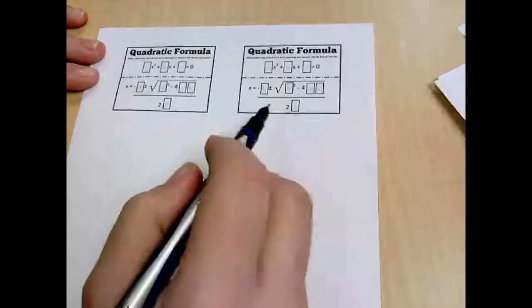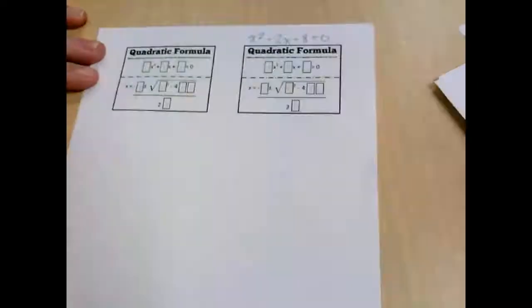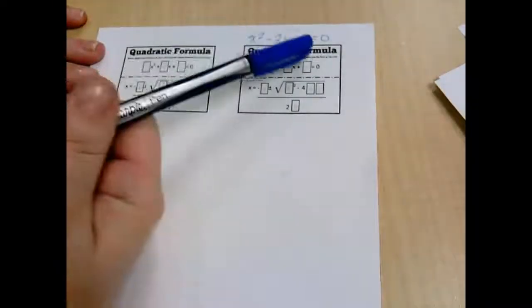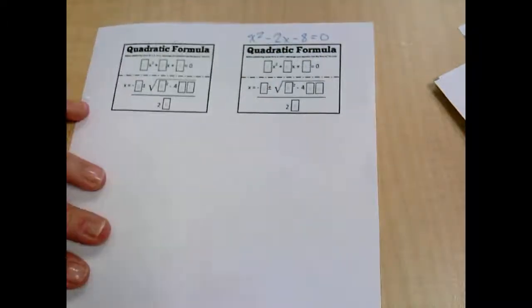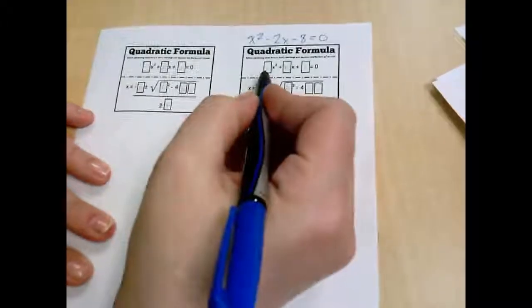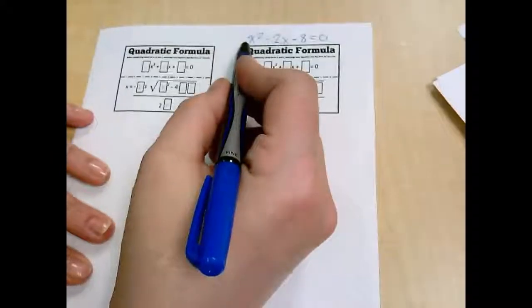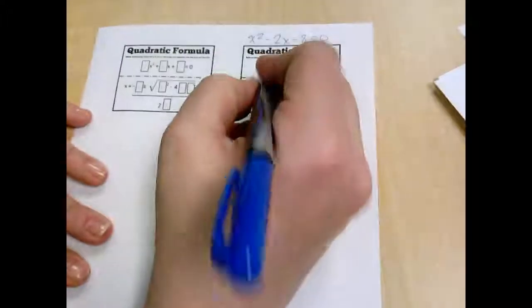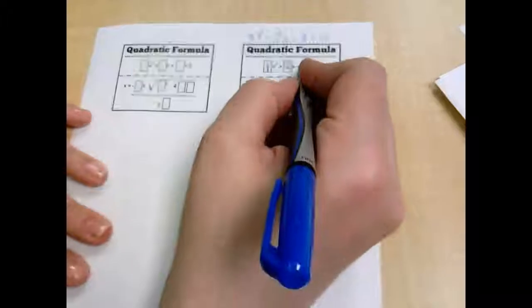So on this one, the equation that I'm starting with is x squared minus 2x minus 8 equals 0. And the first thing you'll notice is it's already in standard form because it's equal to 0. And then I just need to go through and plug in the values. So here in front of my x squared goes my a, and you'll see that in front of our x squared there is a 1. In front of the b is a negative 2, and my c is a negative 8.